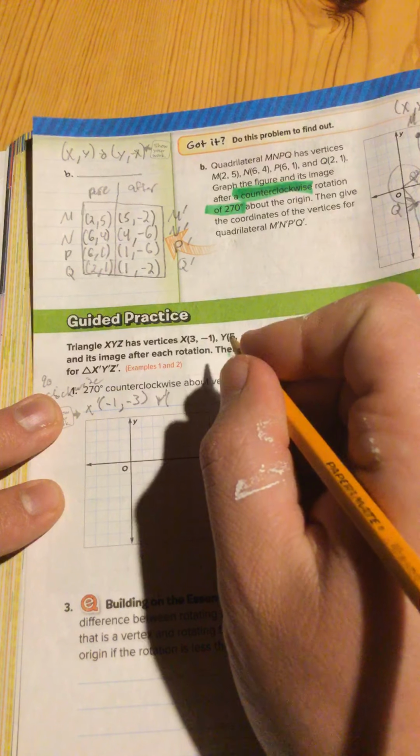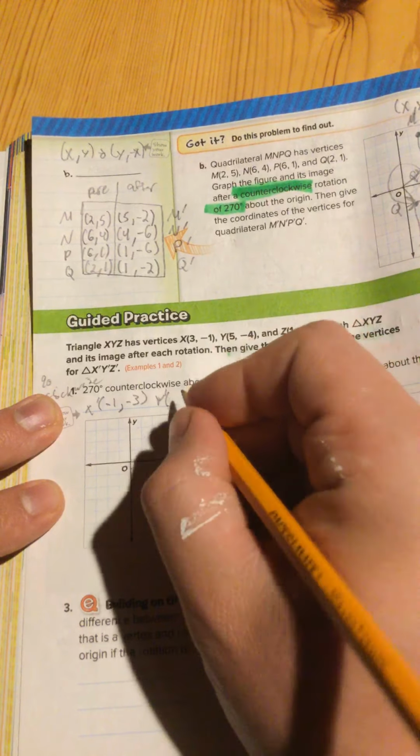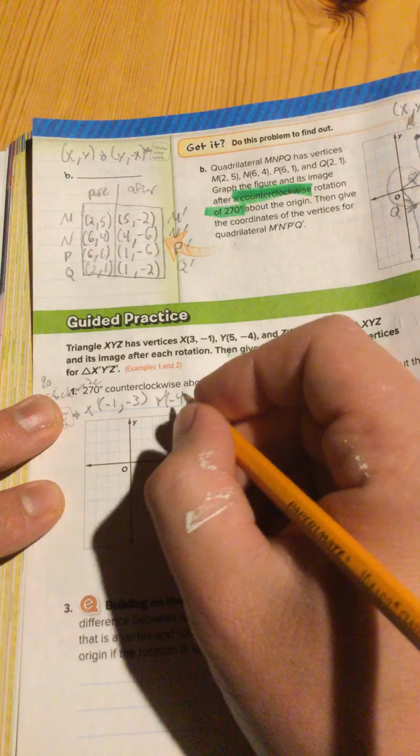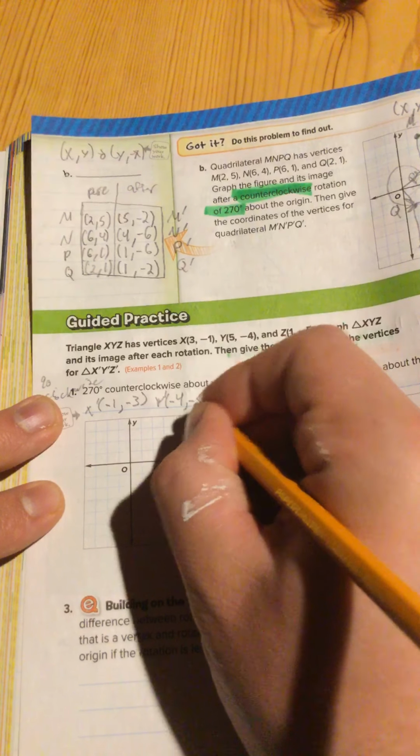My y point now, we need to make it y, -x. So y is -4. It stays the same because it's just y. -x, my x is the opposite now. It was a positive, it's got to become a negative now, so it's negative 5.